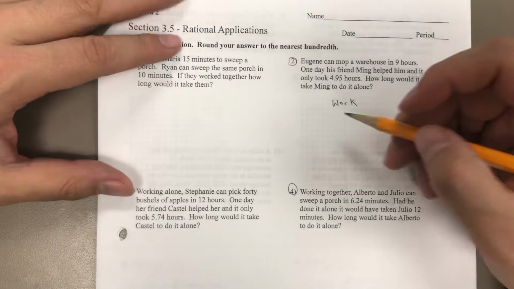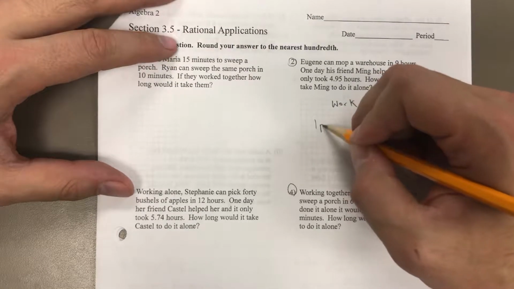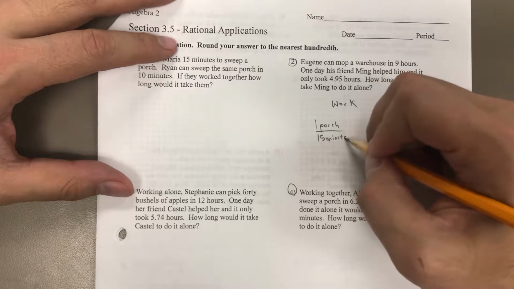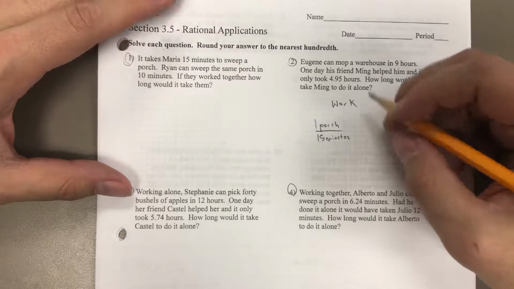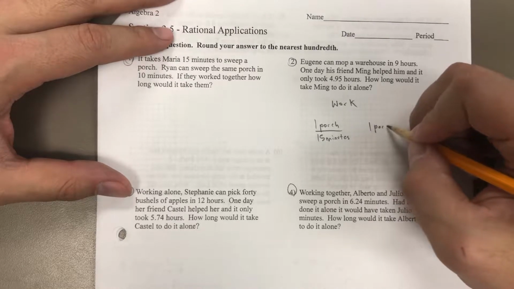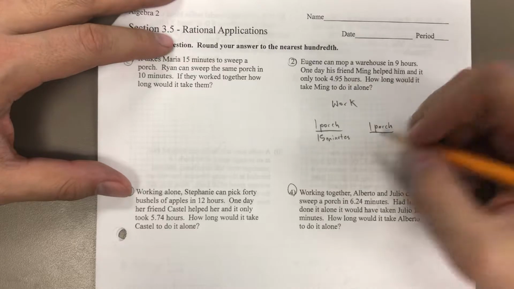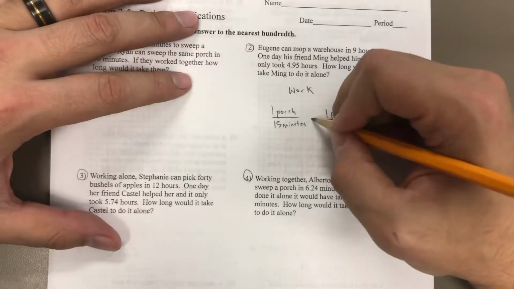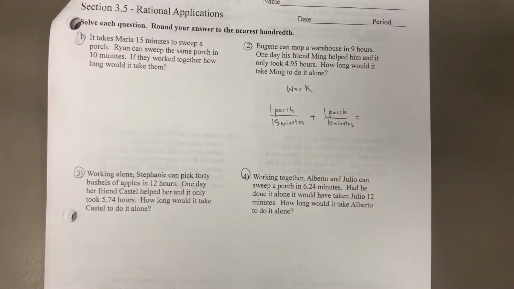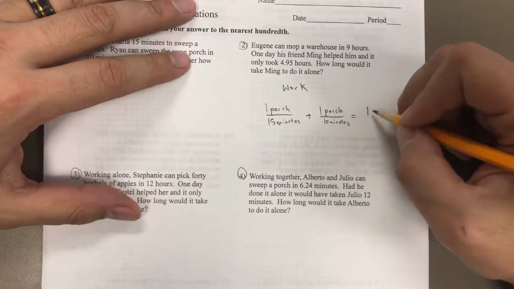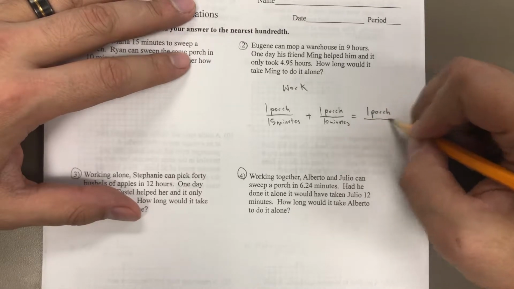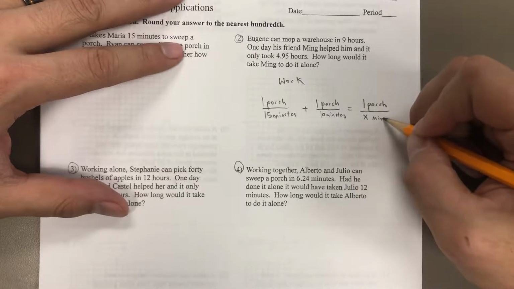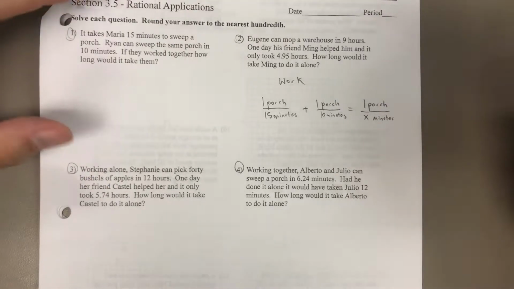So you can set it up as different rates of time. Maria can do one porch in 15 minutes. That's her rate. And Ryan can do one porch in 10 minutes. If we add their two rates together, that gives the amount of time it takes for them to work together. In other words, they can do one porch in X minutes together.